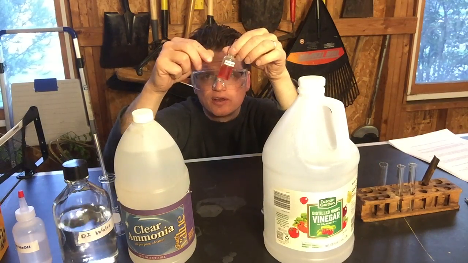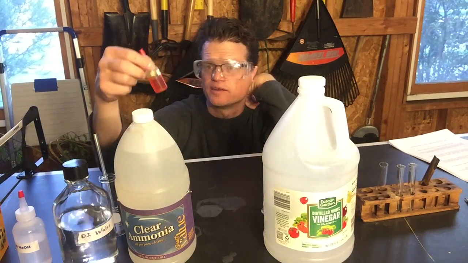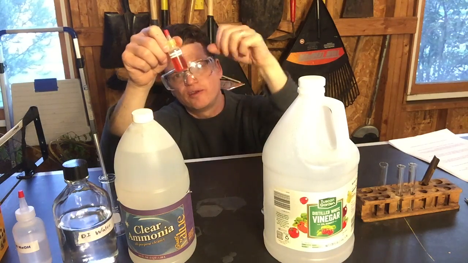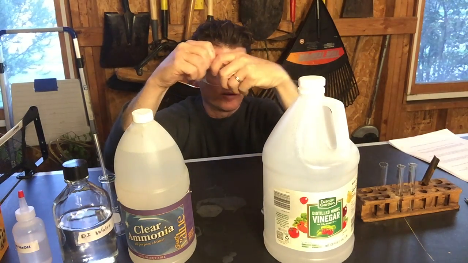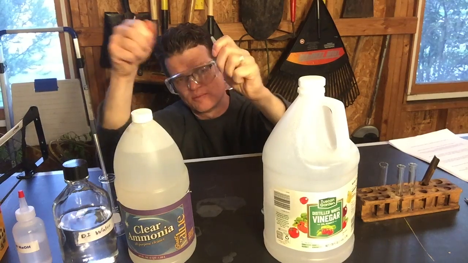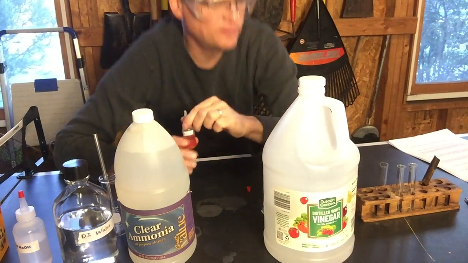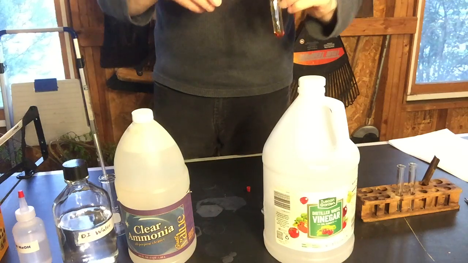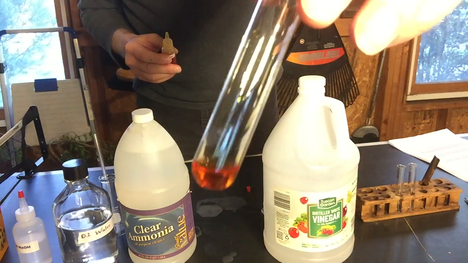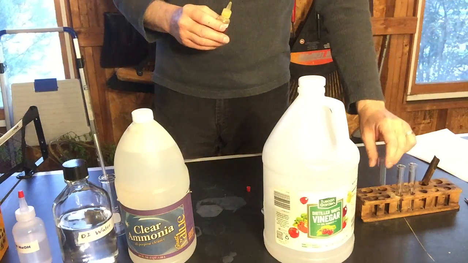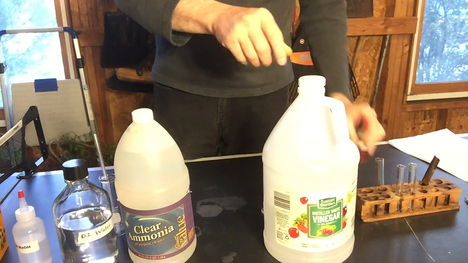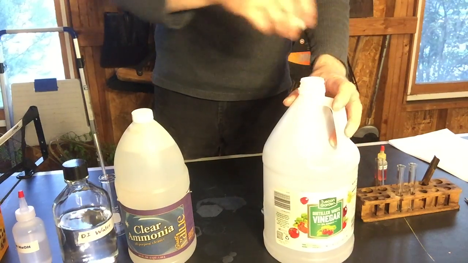Chemists use indicators. Phenolphthalein is a common one, or this is phenol red, to indicate whether you have an acid or a base. Phenol red itself, you can see in the bottle, is just a red liquid. If we put a little bit into a test tube, yep, still a red liquid. So let's look at what happens when phenol red is in an acidic environment.